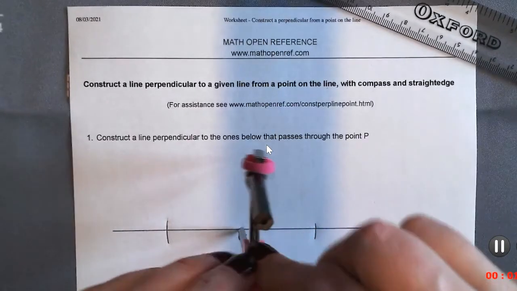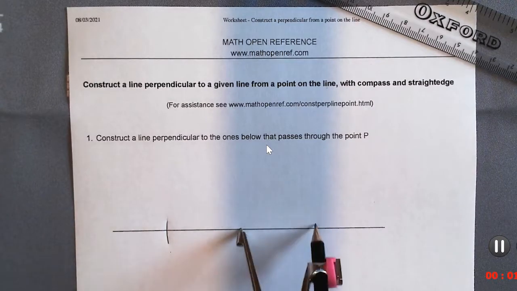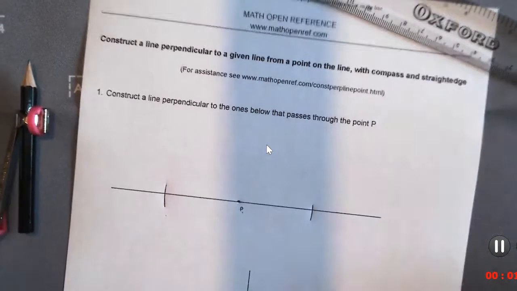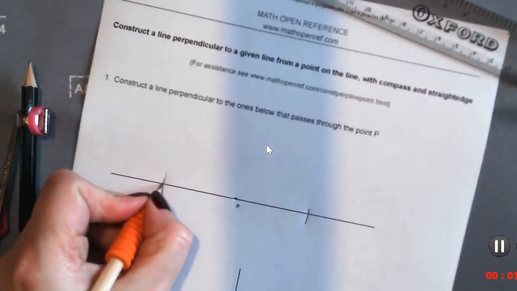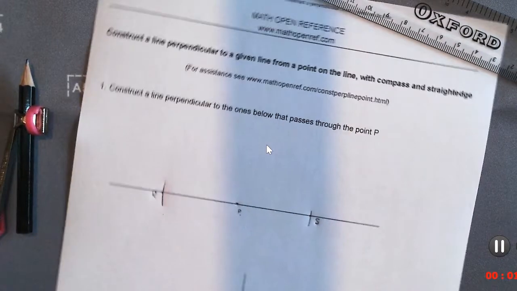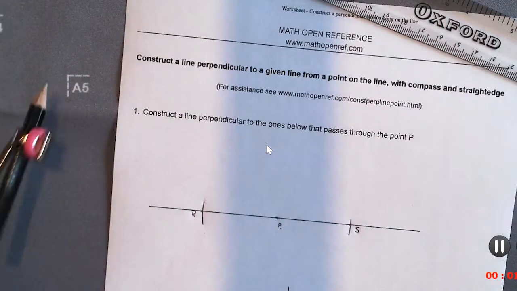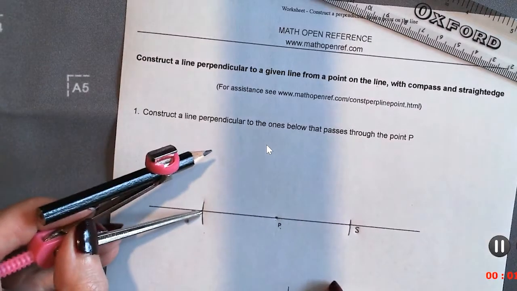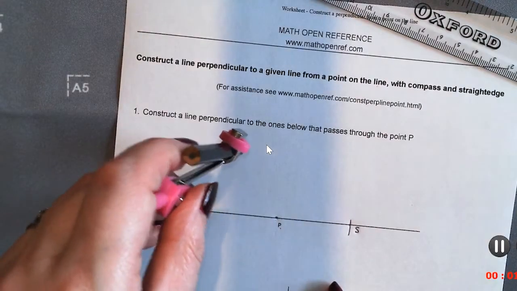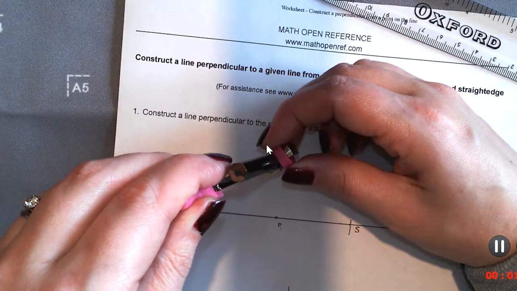Okay, and you can see I did not change the width of the compass when I was doing it. They are the same width. You can call the points a letter if you wish. I've just made up R and S there because they're close letters to P, but you can call them anything you want. And then what you do is from this point here, this point that I've now called R, I can change the width of my compass if I want.